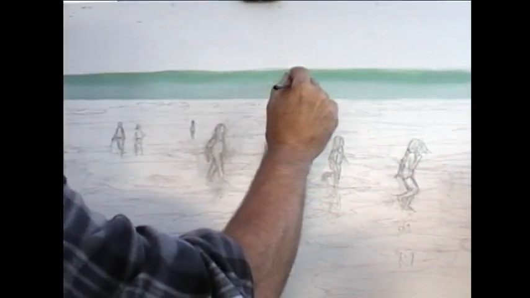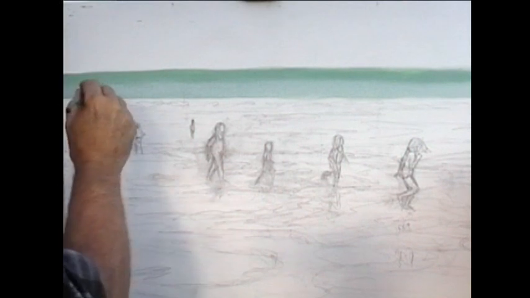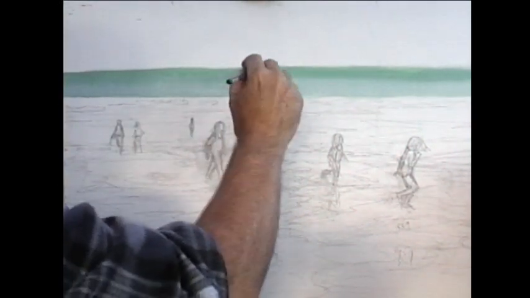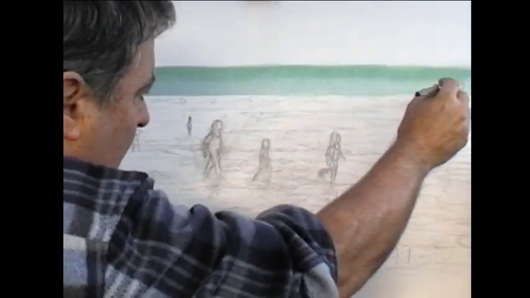So I'm just painting in bands of colour at the moment. Now I'm going to start feathering this colour into that colour. And this is a lovely technique to use, so that instead of blending, we're actually getting a broken colour technique coming down into here.